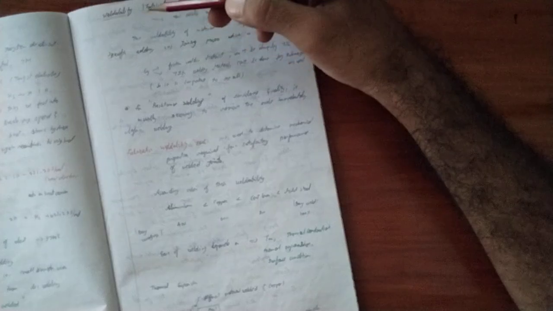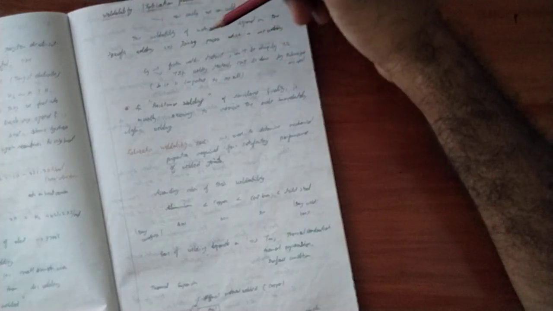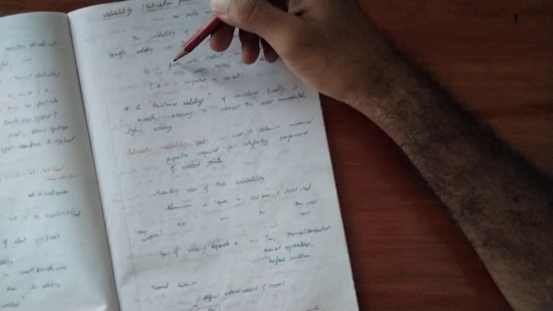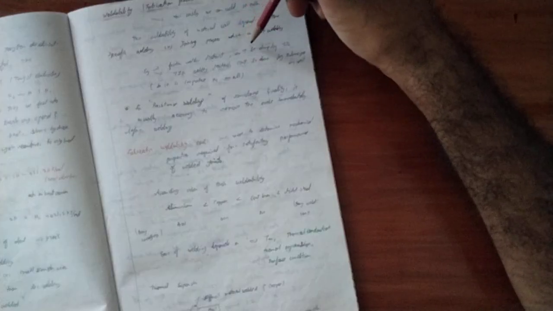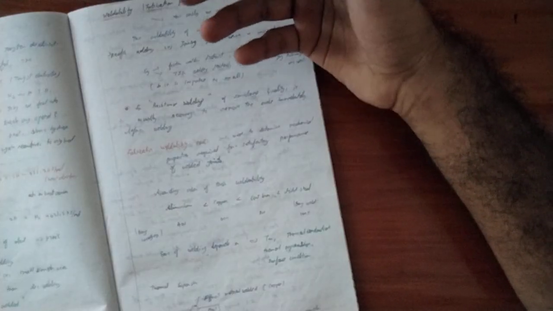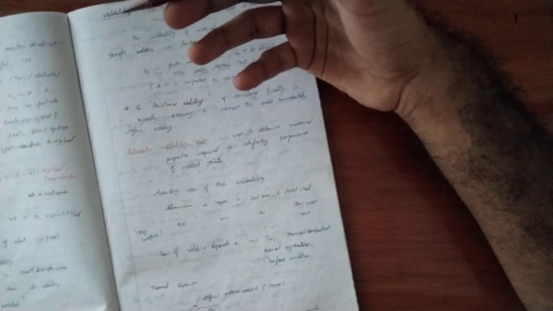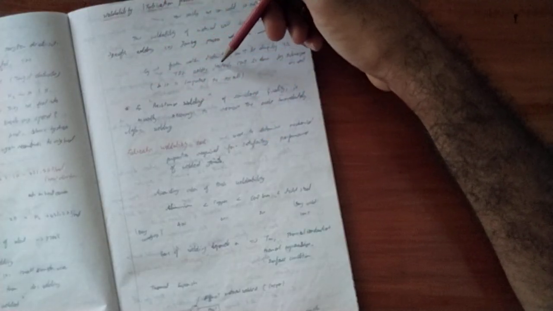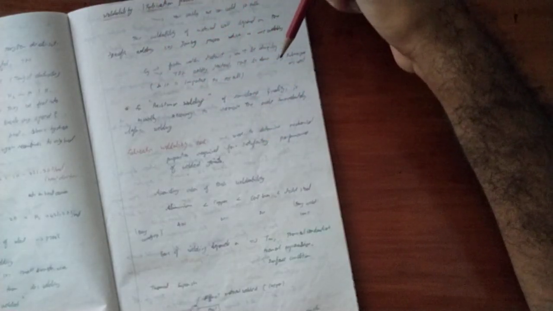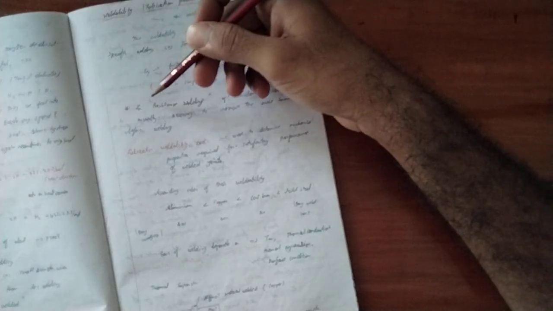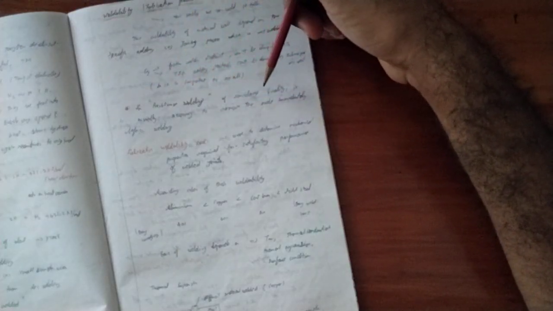And next one is weldability and fabrication. Weldability means how easily we can weld a material. The weldability of a material will depend on the specific welding or joining process you are using. Friction welding material can't be done by other processes, only friction welding. So what kind of material we have decides what kind of welding we need to do. And tungsten inert gas welding, for example, cannot be done by submerged arc welding. So it's so important.